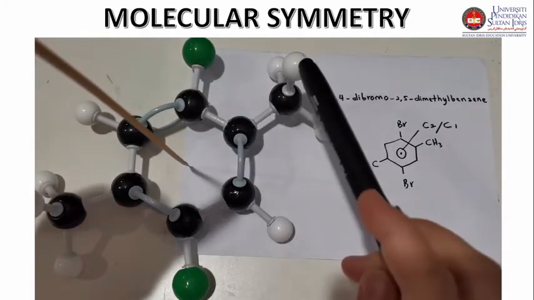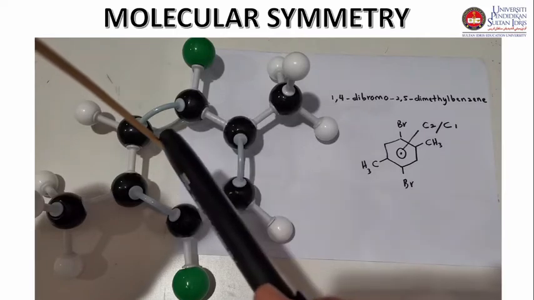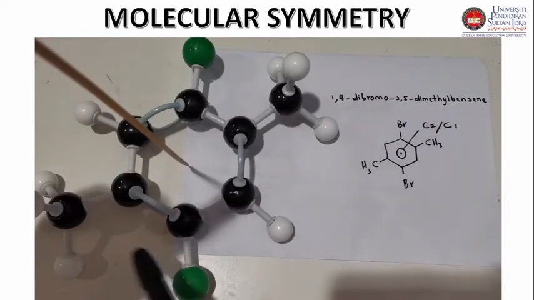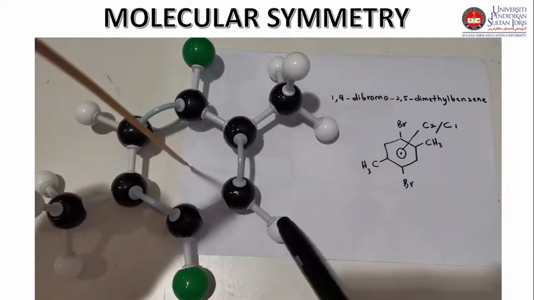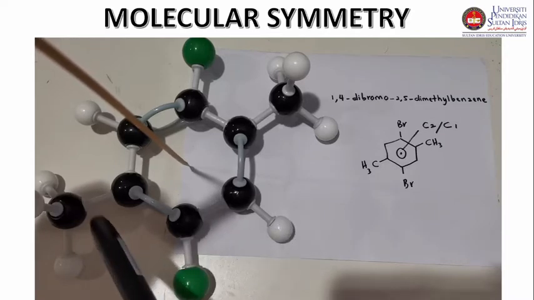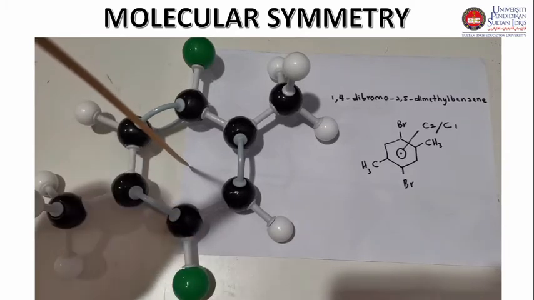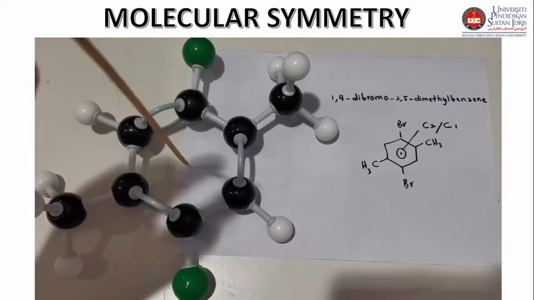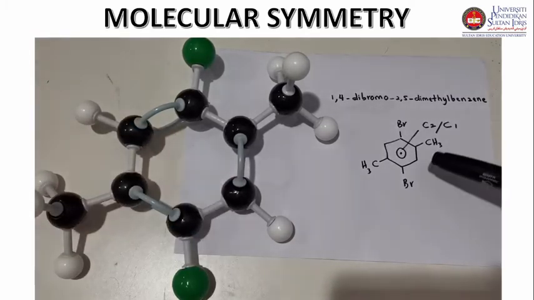This methyl group is replaced along this axis by rotation of 180 degrees to get here, so we obtain an equivalent configuration, and this hydrogen atom is replaced by the other hydrogen atom. So a C2 axis exists, because through 180-degree rotation we obtain an equivalent configuration.